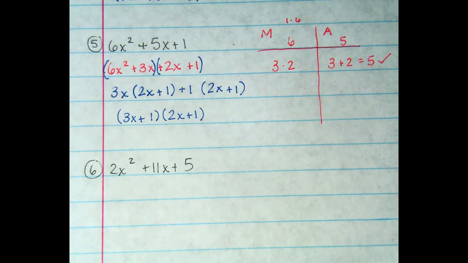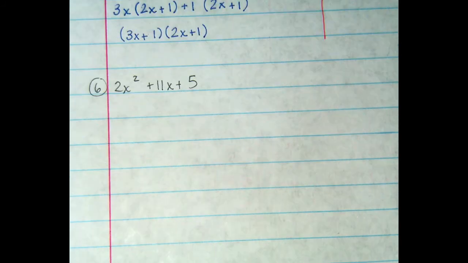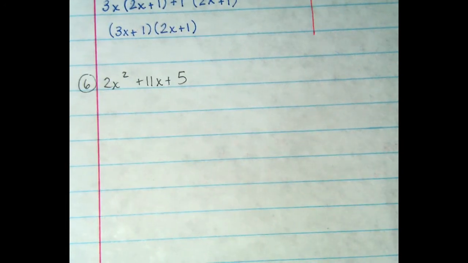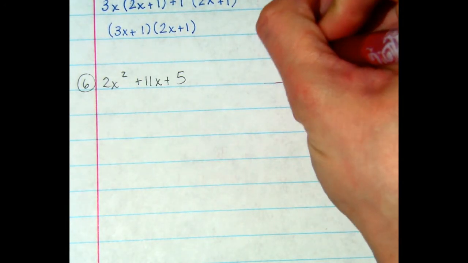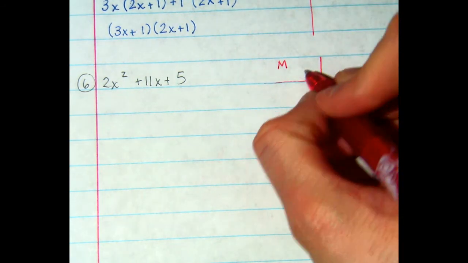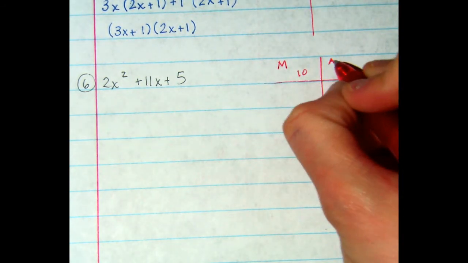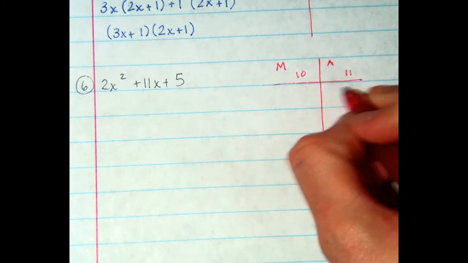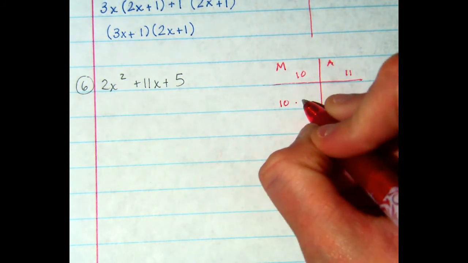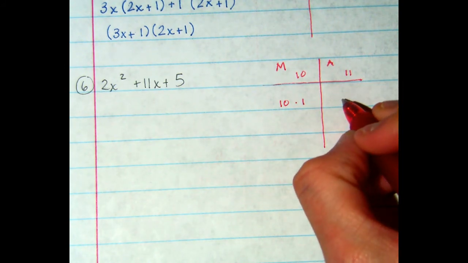Alright, I want you guys to do number 6. It's the last one we're doing in your notes. Alright, let's finish this one, then we can talk more. We multiply to get what number? Add to get 11. Okay, what are some factors of 10 that add to get to 11? A lot of people forget about that one because you're so used to not using something times 1.